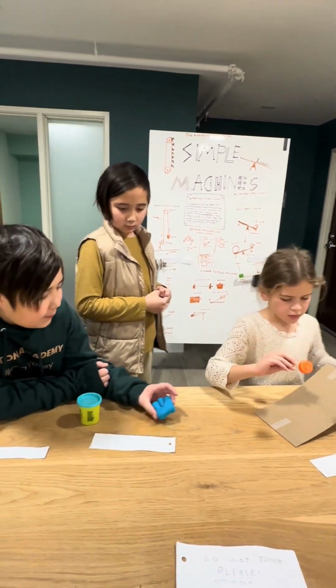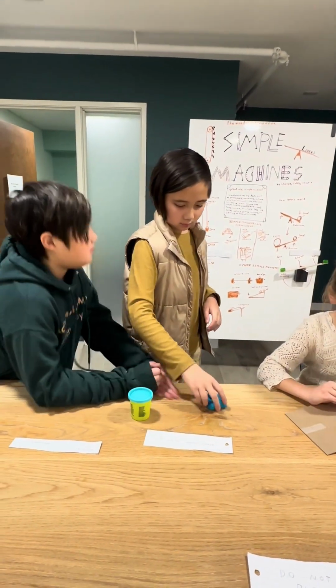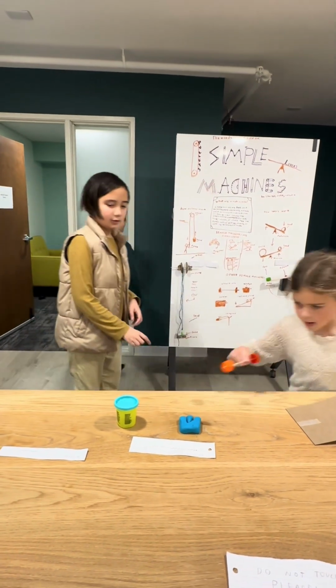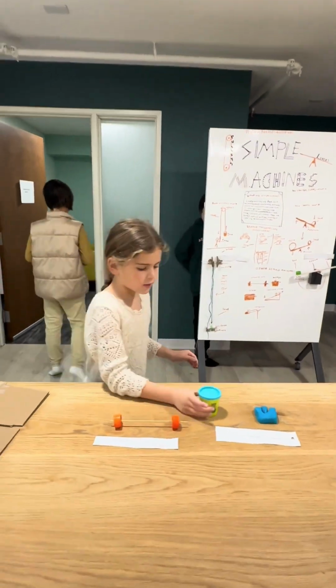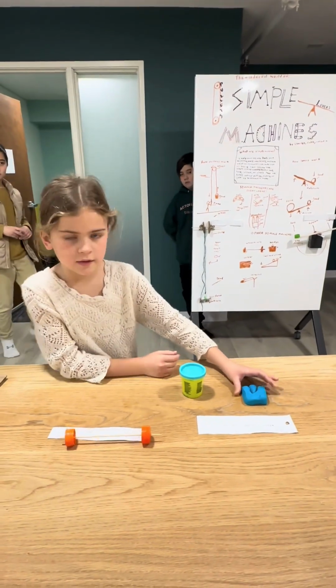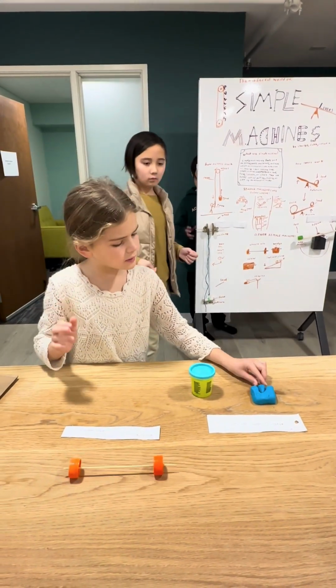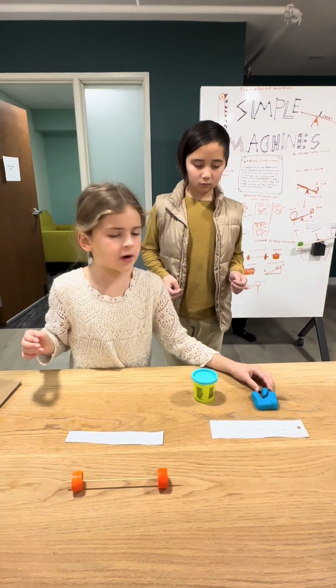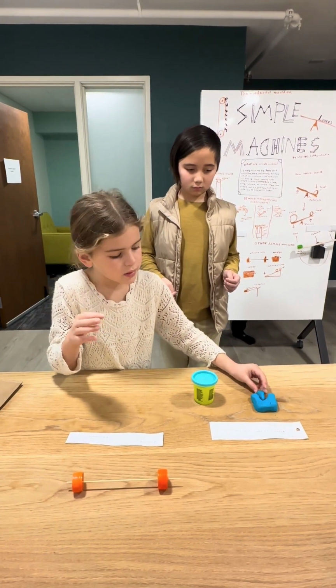And next, we have a Play-Doh bottle of a wedge. It's used like for an axe or stuff like that. It's like 2 pieces. Like sometimes when you have a cavity, they fill it up with a wedge.